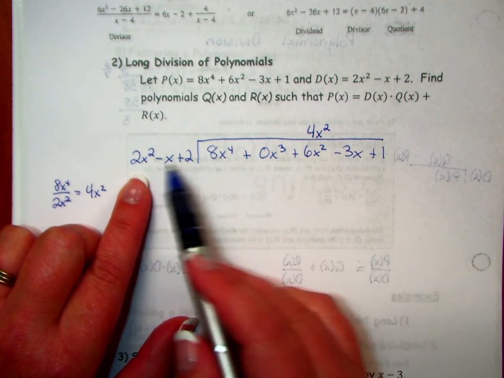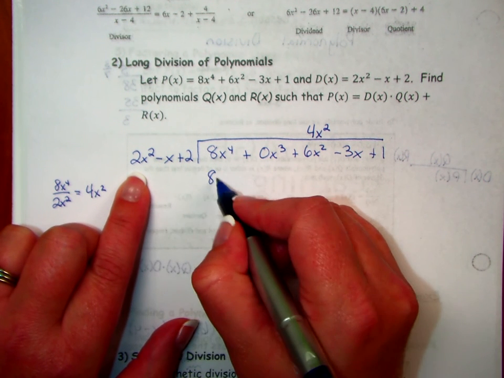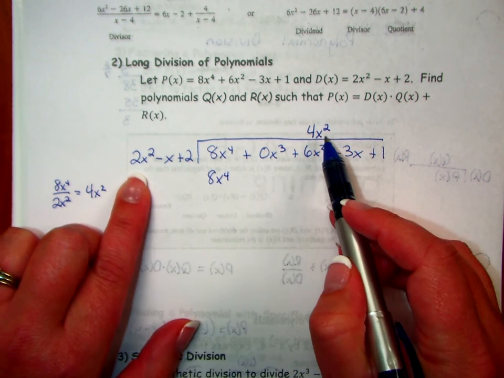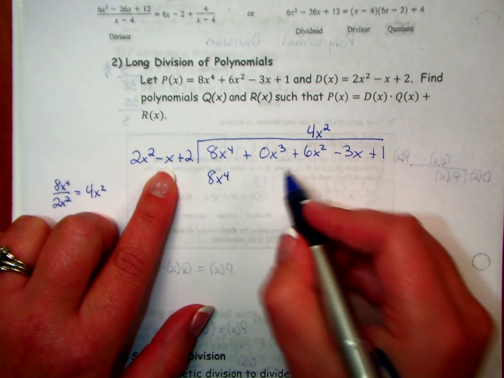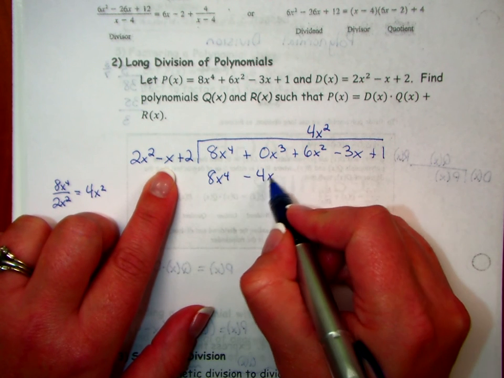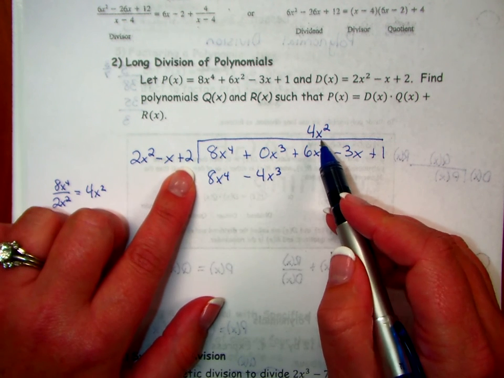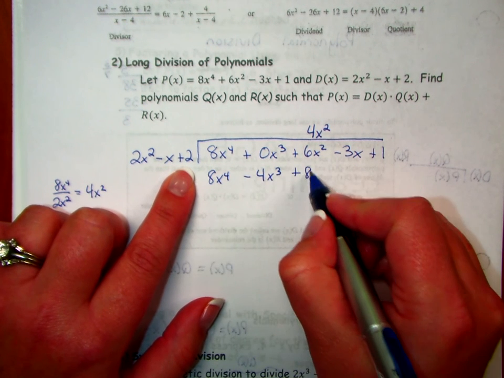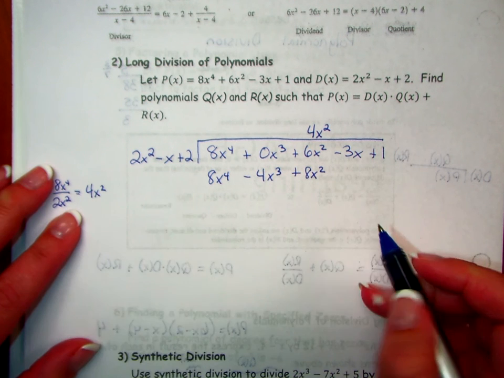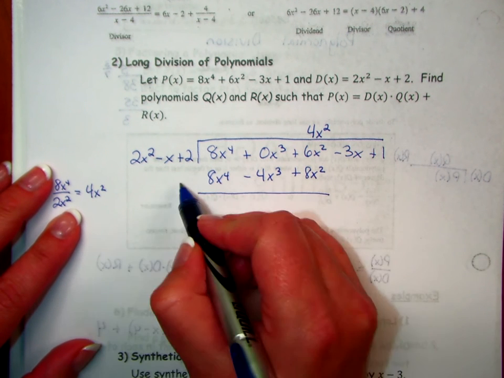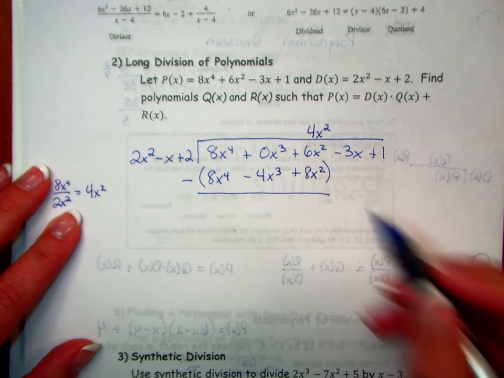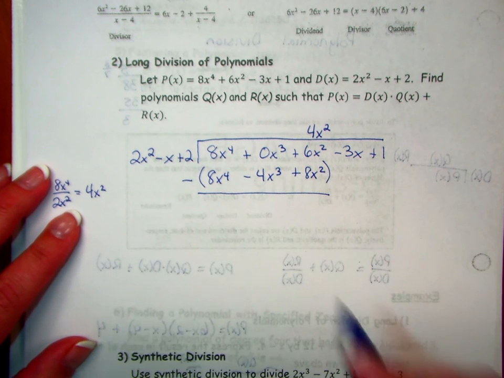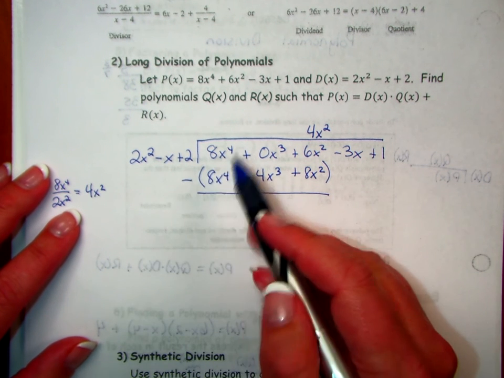Okay, so 4x squared times 2x squared is 8x to the 4th. 4x squared times negative x is negative 4x cubed. 4x squared times 2 is positive 8x squared. And now I'm ready to subtract. Okay, mentally, I'm not going to distribute that negative sign and show the work. I'm just going to mentally do this.